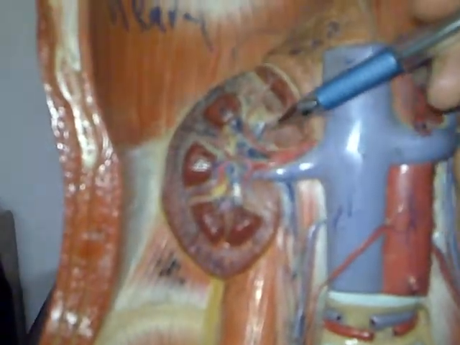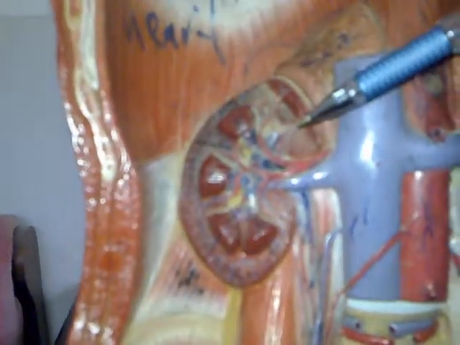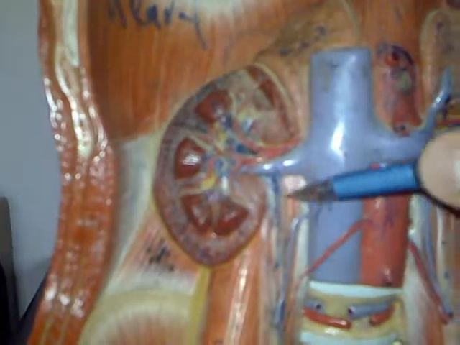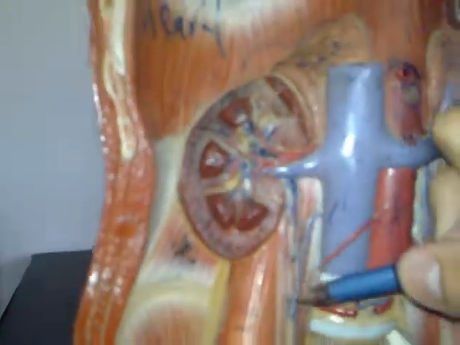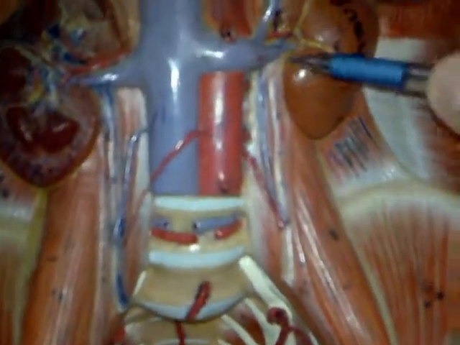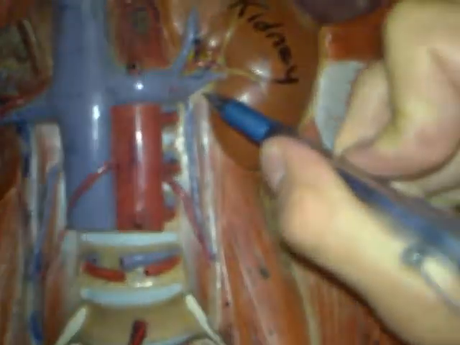So the major calyces form the renal pelvis, and from the renal pelvis you have the ureter. This is the right ureter, and the same on the left ureter. So this is the renal pelvis here.